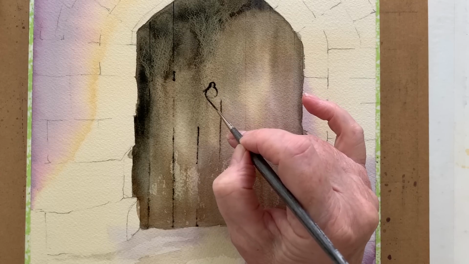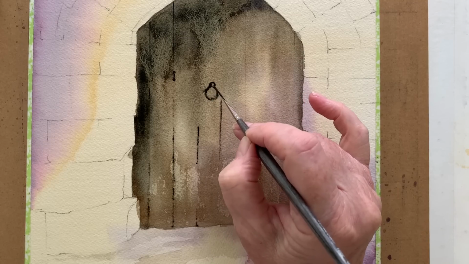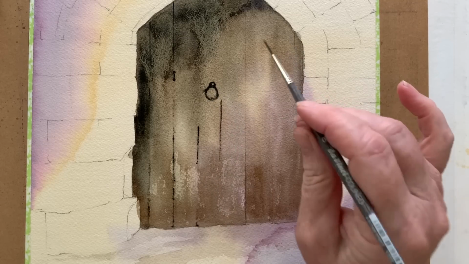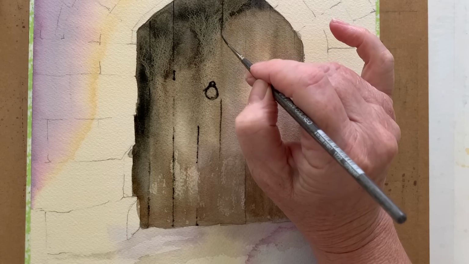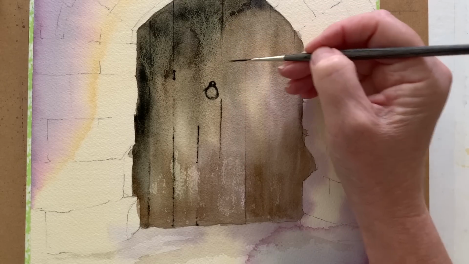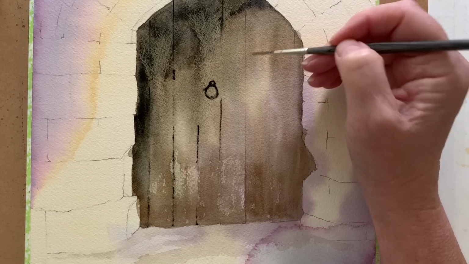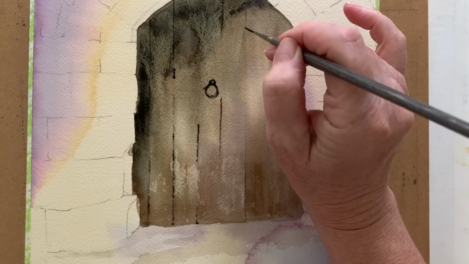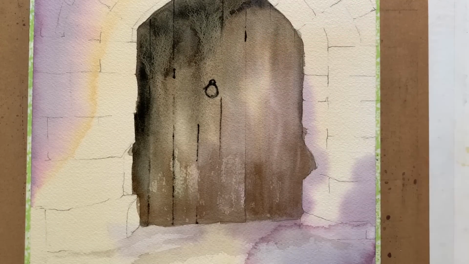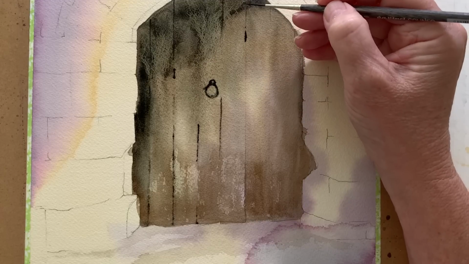I also painted in the little handle while it was on the wet paper as well. So this thick pigment, not only is it really super dark, but because it's so thick, it stays in place. So even though the paper's wet while I paint this on, it stays in place and it gives me soft paint edges as well, because I don't want hard lines running up and down here.